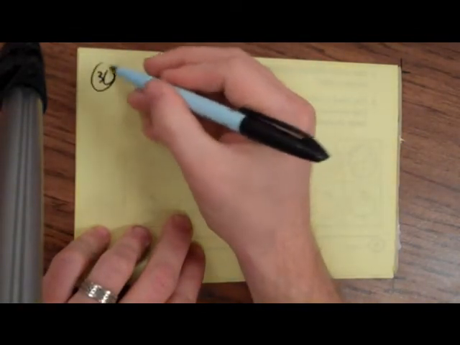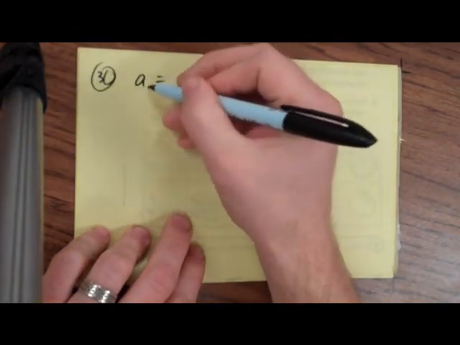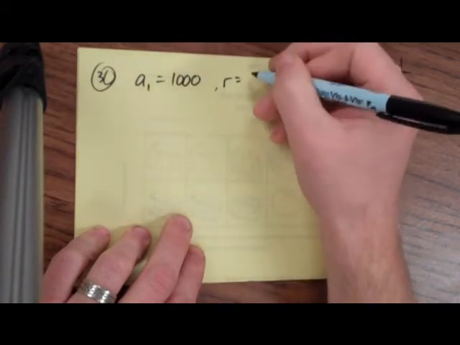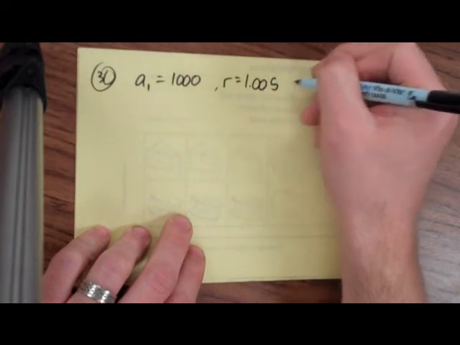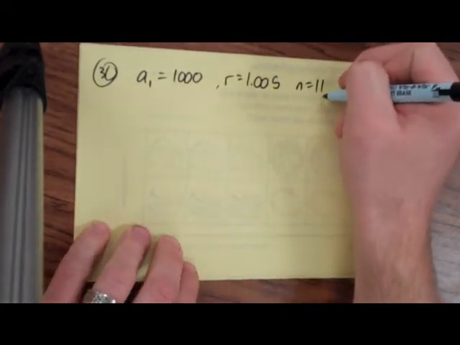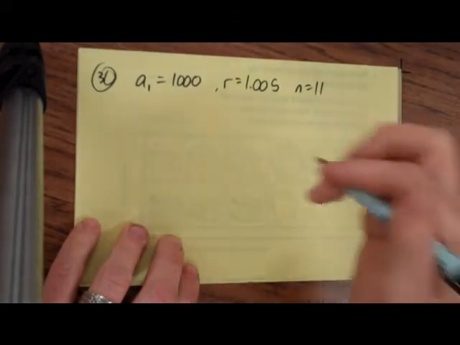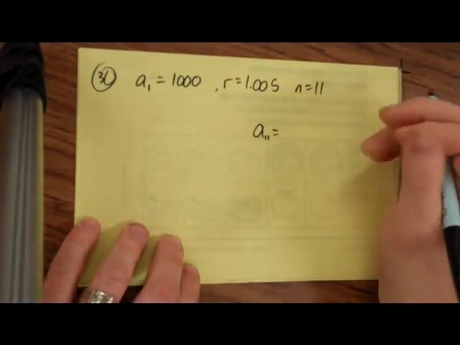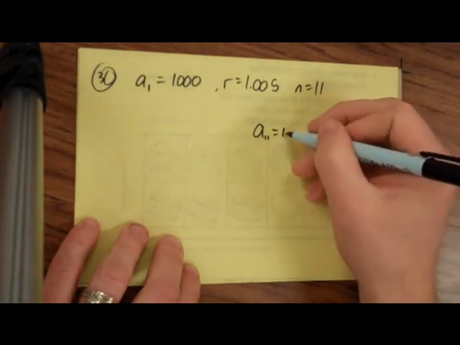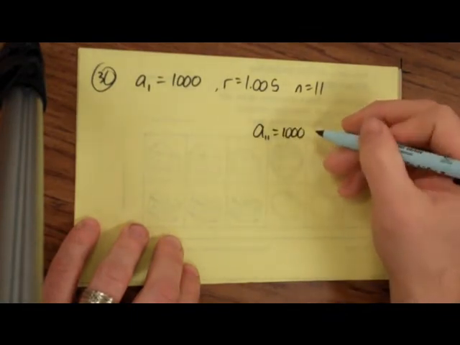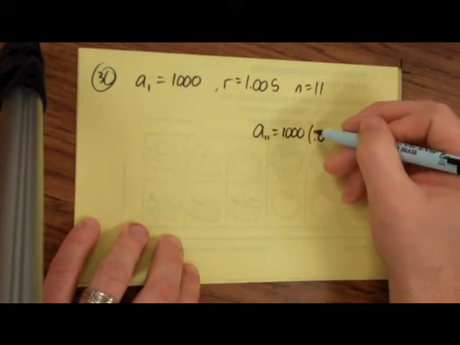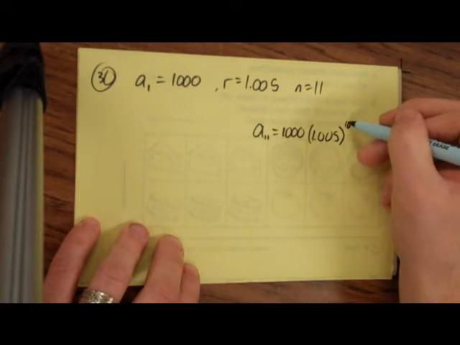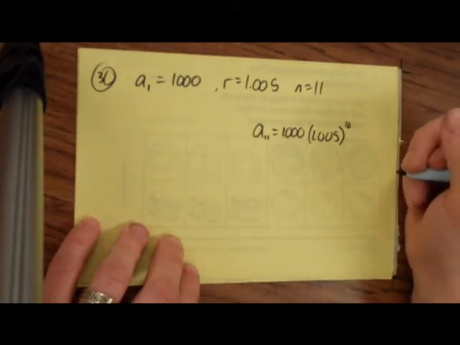Let's do 30. A sub 1 equals 1,000. R equals 1.005, and n equals 11. They want us to find the 11th term here. Okay, they want us to find a sub 11. Let's see how much of this equation we have. This is going to be a sub 1, that's 1,000, times r, that's 1.005, to the n minus 1, that's 10. Well, there wasn't much to that problem, was there?